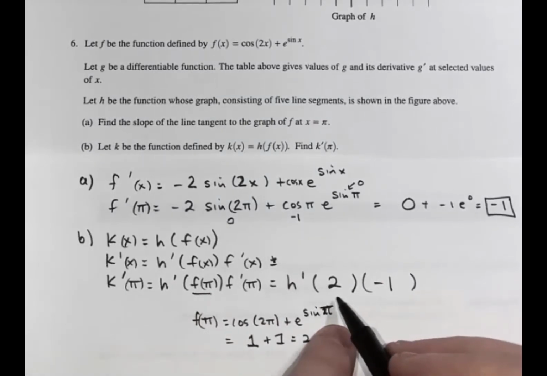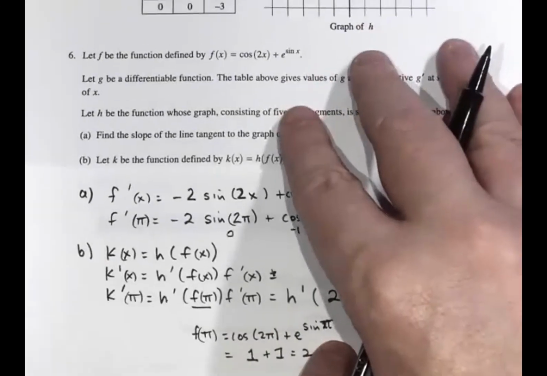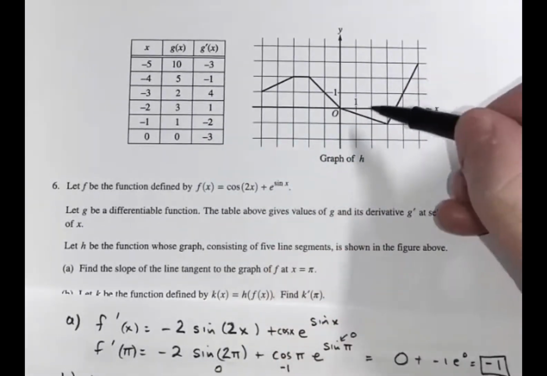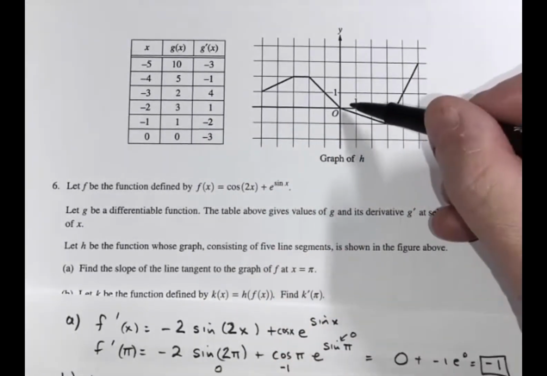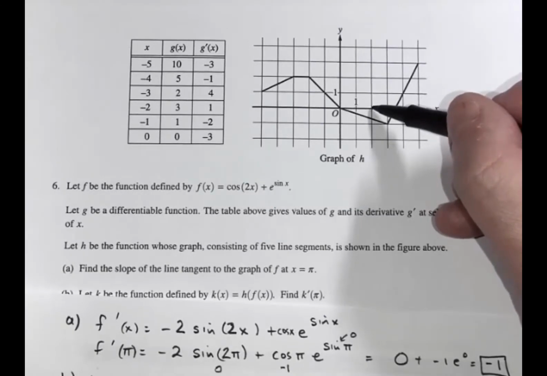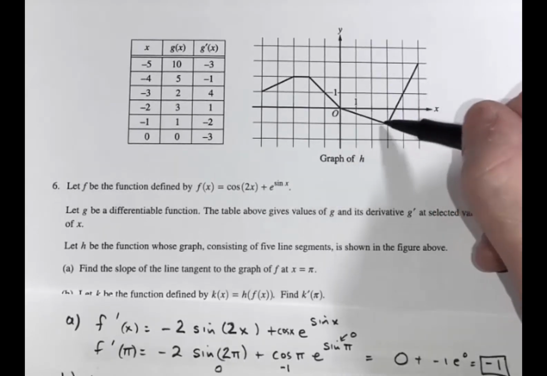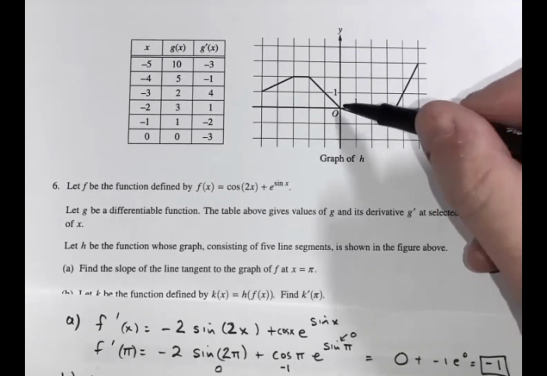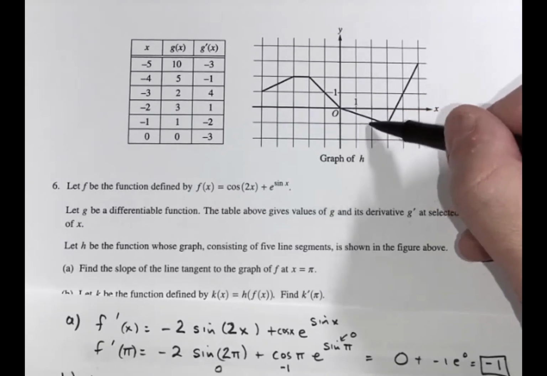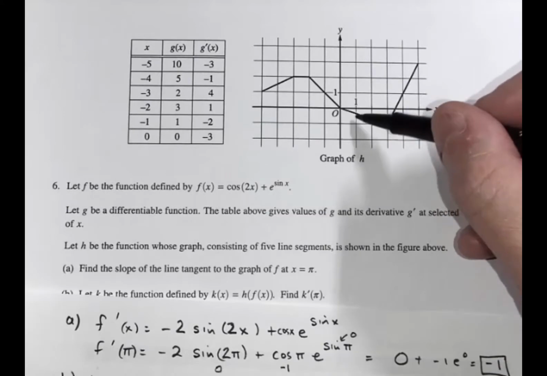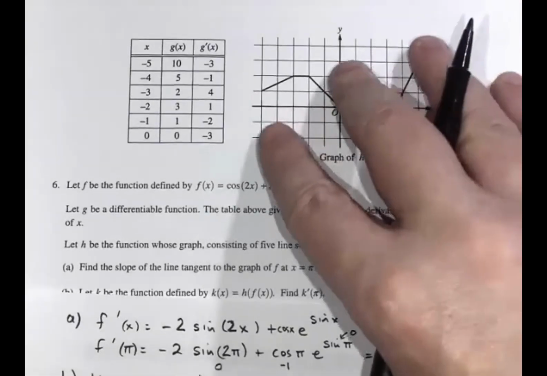Remember, that 2 was coming from the f of pi that I had to do separately. Ooh, h prime of 2 means now I have to go up to the h. Here's my h graph. At 2 is located right here. H prime of 2 would be the slope of the curve, in this case, the line. So if I look closely at that line, I can see that it has a slope of 1 over 3, and it's negative, so its slope is negative 1/3.